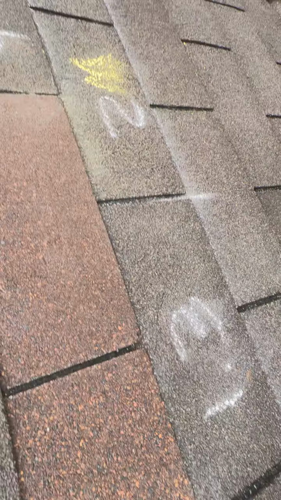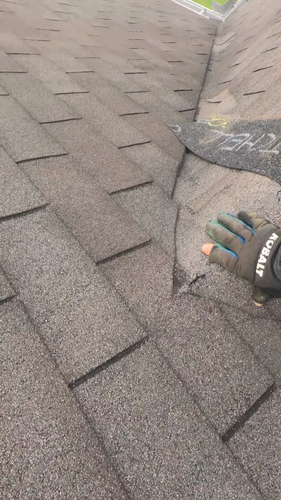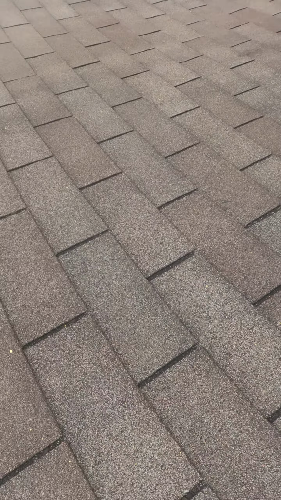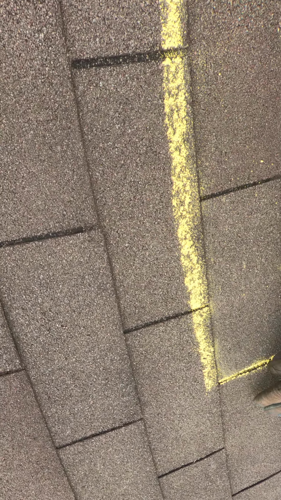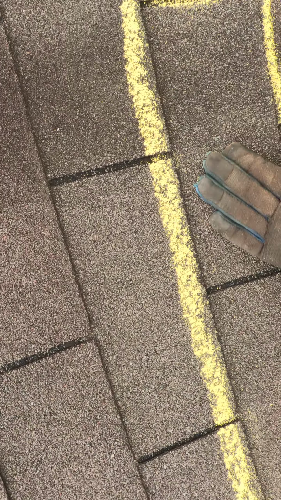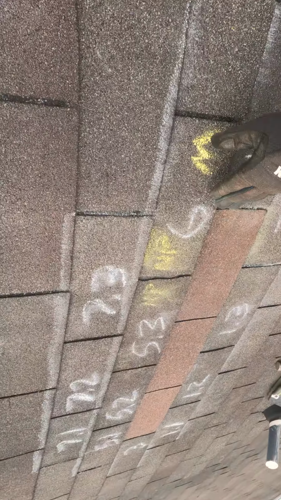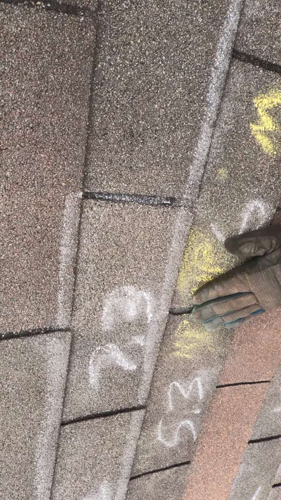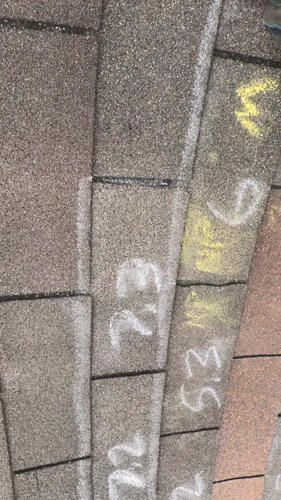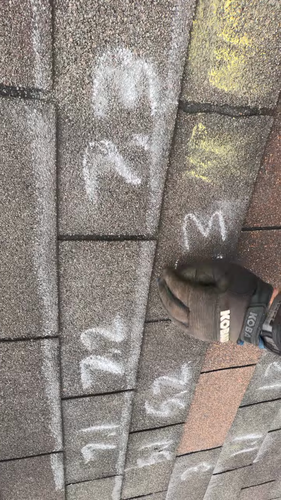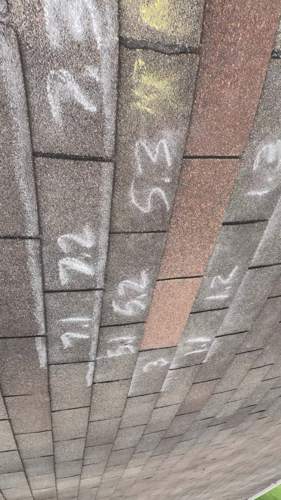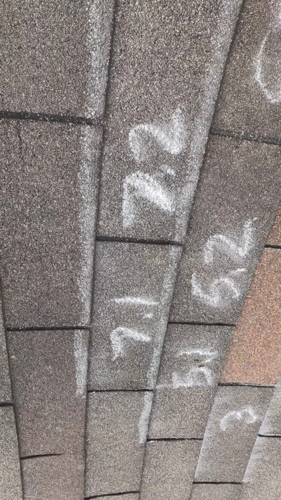Okay, and what I want to do now is go over here to our control, and I'm going to do some light brushing. Okay, what we're looking for is creasing, well, granular loss is what we're looking for. So you can see not a lot of granular loss going on there. All right, so let's come over to our shingles. So we'll start with 6. Okay, and I am seeing some granular loss. Same with 5.3. I can see a crease there.